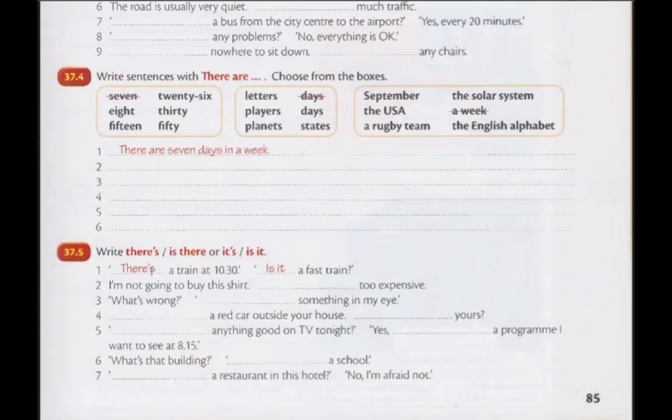Also, 37.5. Right, there is, there's, or it's, or isn't. Number one, there is a train at 10:30. Is it a fast train? Now here, I'm not going to buy the shirt. It is too expensive. What's wrong? You want to say there is something in my eye. There is, not it's. A red car outside your house. There is a red car outside your house. Is it yours?